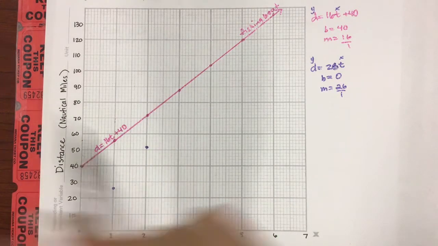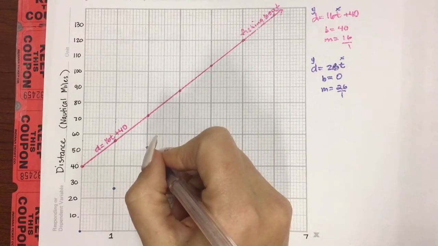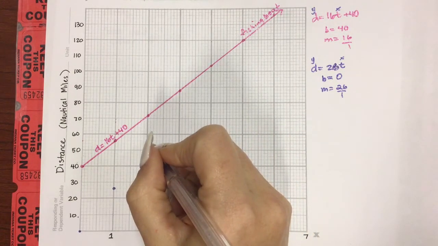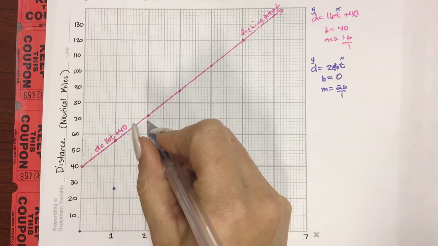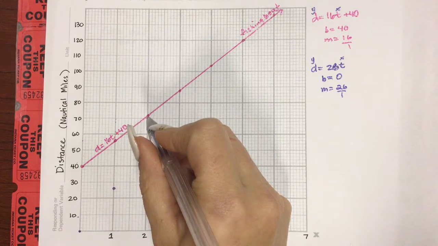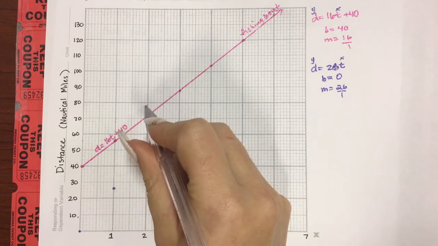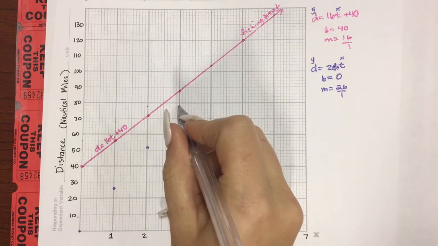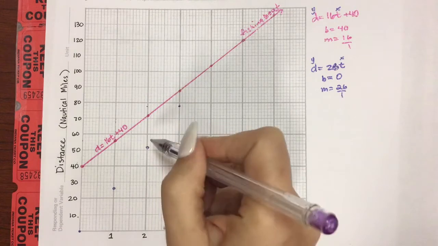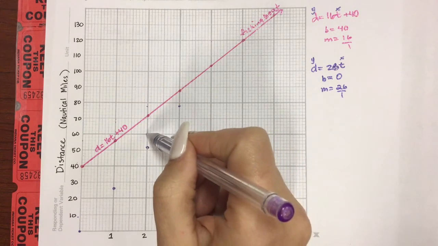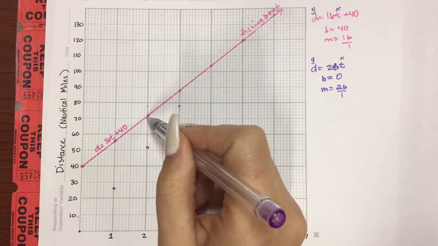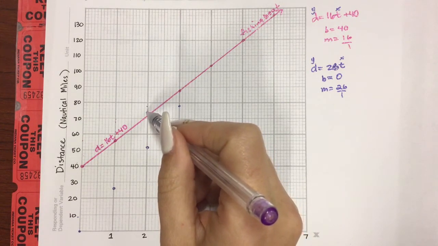Perfect. All right. And then we're going to do it again. 2, 4, 6, 8, 10, 12, 14, 16, 18, 20, 22, 24, 26 over 1 right there. Let me just count that. 2, 4, 6, 8, 18, 20, 22, 24, 26.